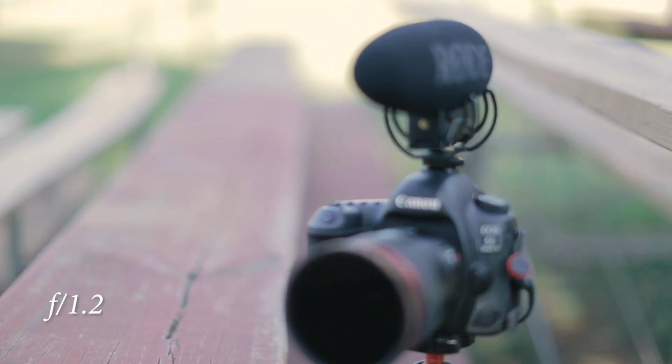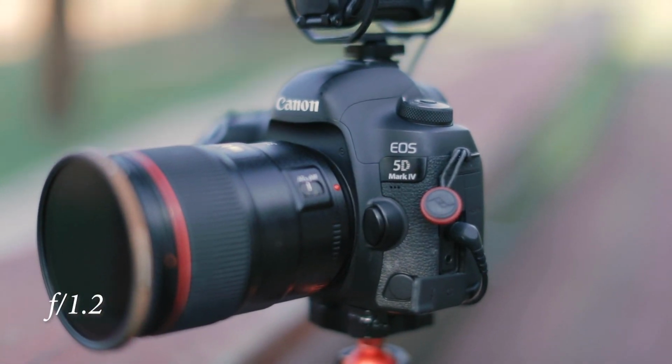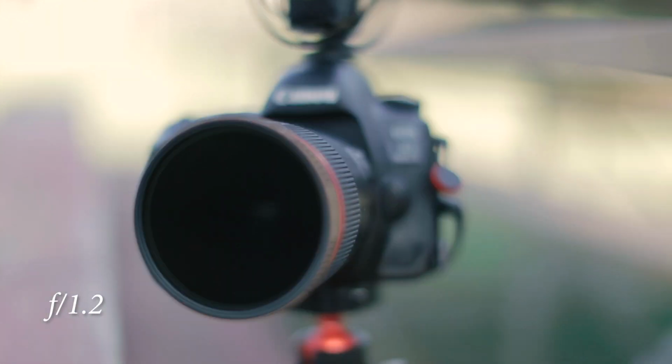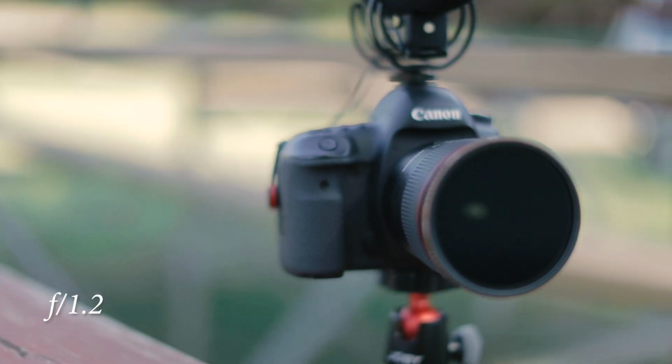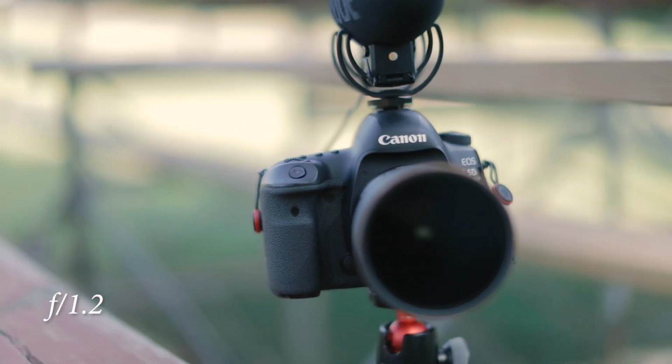Now, another thing that you guys may have noticed in the video was that the 1.2 was kind of hard to catch. If you're moving a lot, that 1.2 is just a very thin focus space, like real thin, but with 1.8 it's a lot wider. So just keep that in mind.